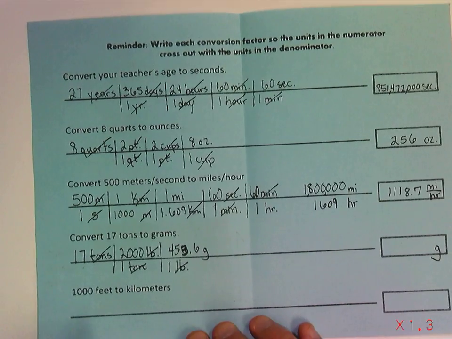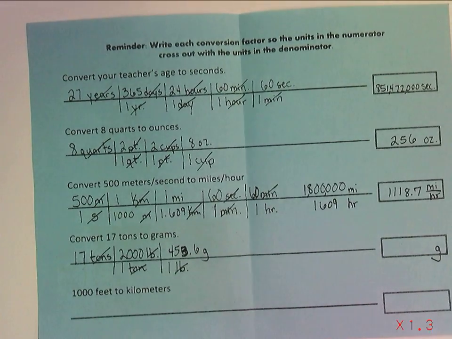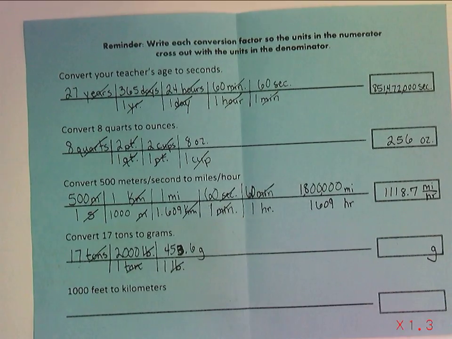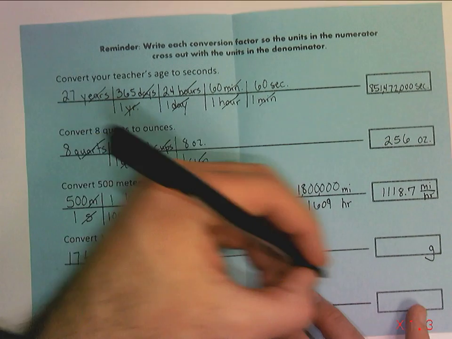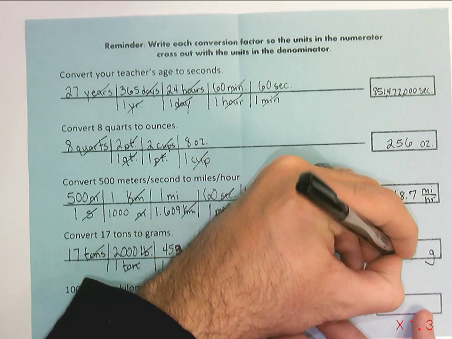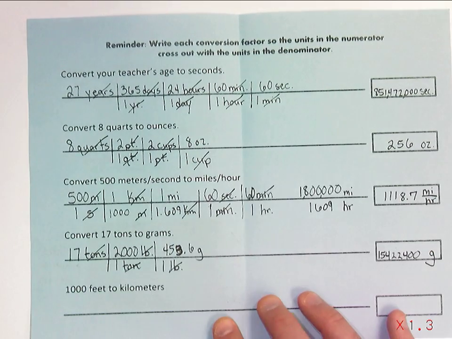So what we need to do now is multiply all the numerators, all the denominators, and that should give us our final answer. We may have to do some division if we were left with something like the last problem. So make sure you're doing that if necessary. So let's do 17 times 2,000 times 453.6. It's quite a big number. So 1, 5, 4, 2, 2, 4, 0, 0. Let's go ahead and put our commas in.